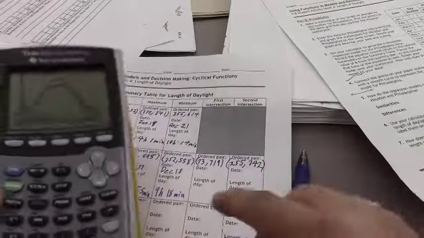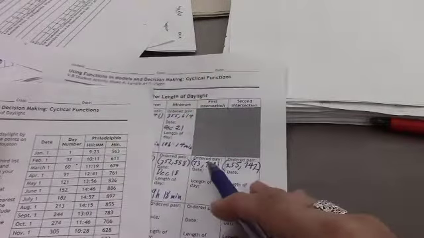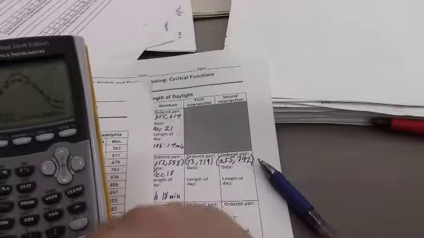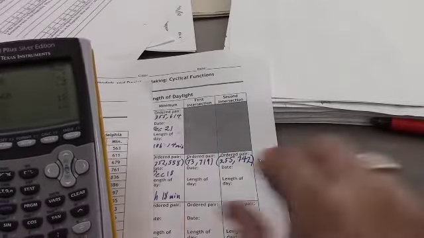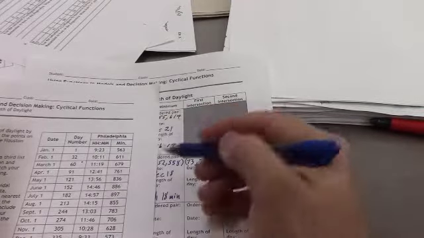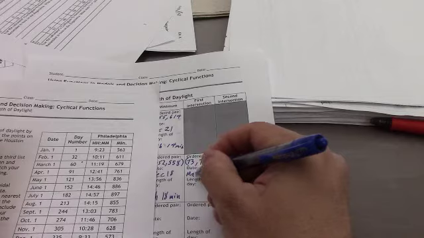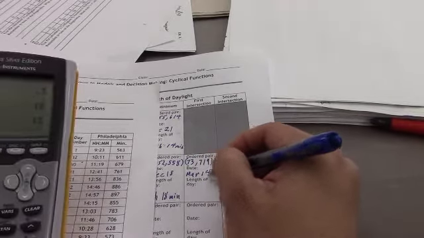Now, I'm going to look at the day. 60 would be the lowest right here. So we do 73 minus 60. That's 13 days. And that was in March. So this is March 14th.